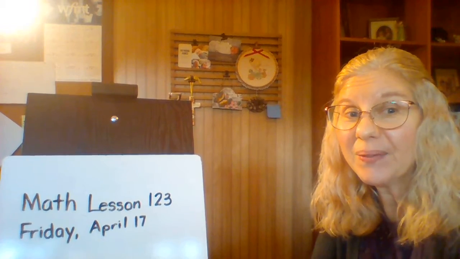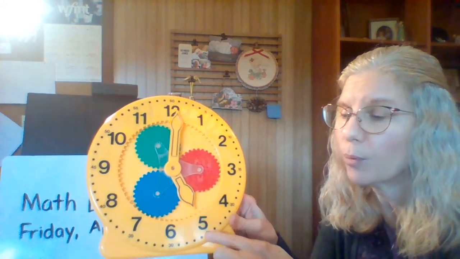We are ready to go. Let's start with a little clock work. It's been a while since we've done the clock. Do you remember what happens when the longest hand is pointing to the 12? You are right. The other hand points to what hour it is. And so this says it's 5 o'clock.